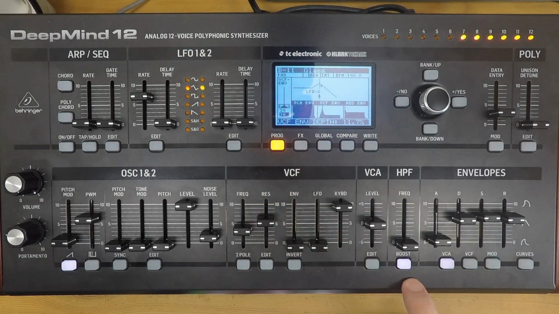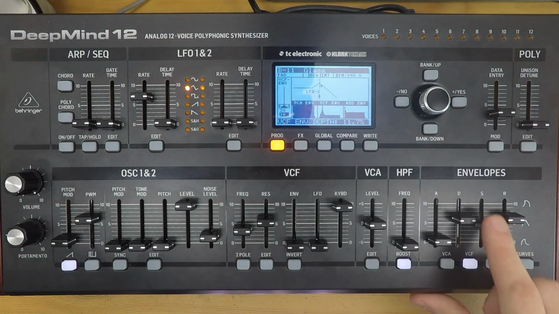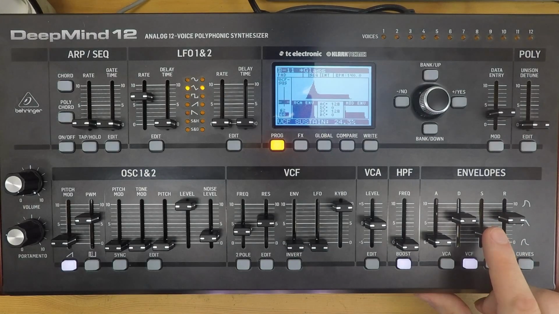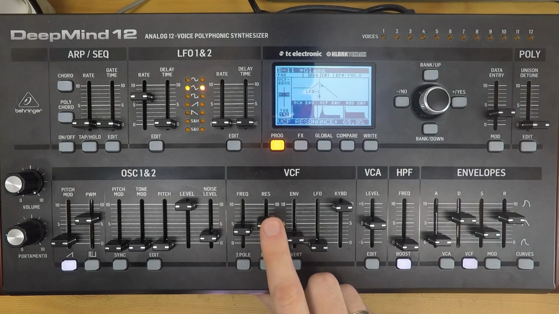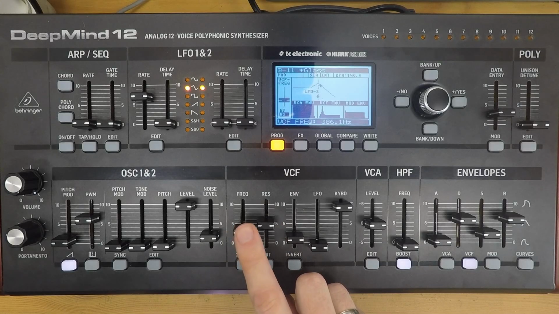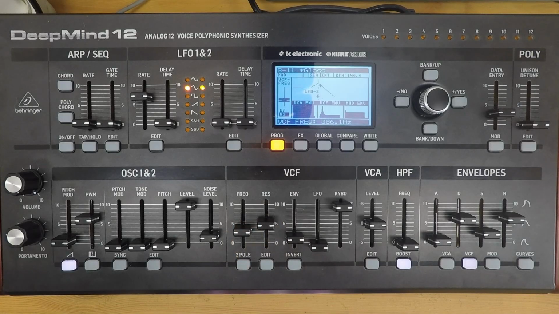I've put some boost to the low range as we play really high notes, to add a little bit of body to the signal. There's a slight sweep on the filter. I call it slight because the envelope amount is just a little. And there's quite a lot of resonance here. And the filter is like half open.